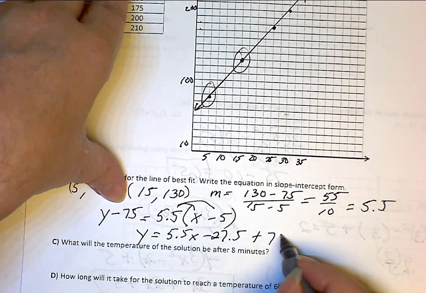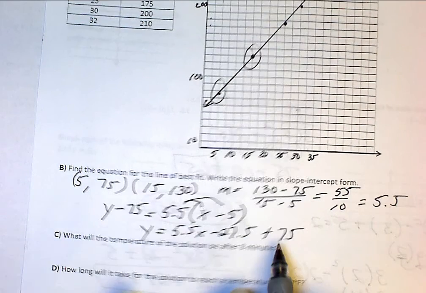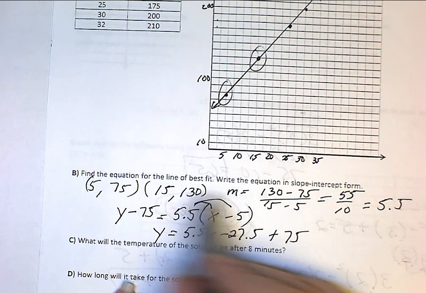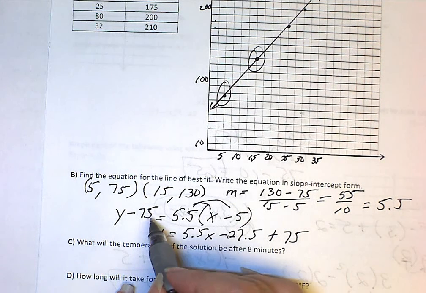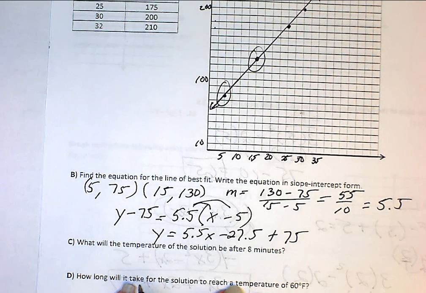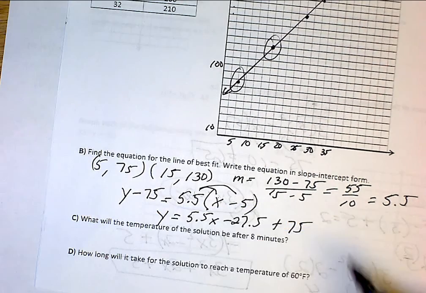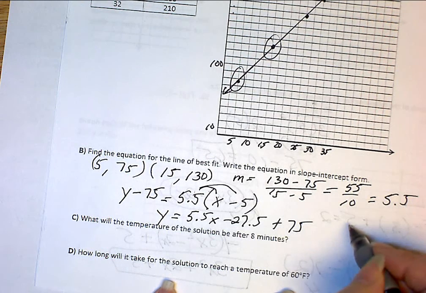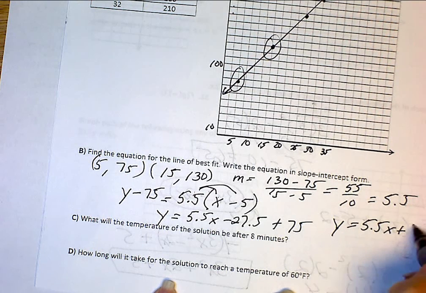I'm bringing it to the other side because it's subtracted, so you always do the opposite sign. You would add 75 to both sides. Combining like terms, I have y is equal to 5.5x plus 47.5.